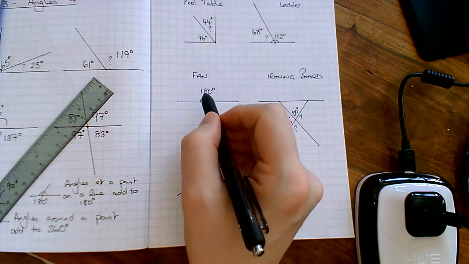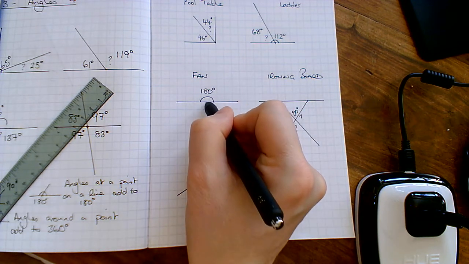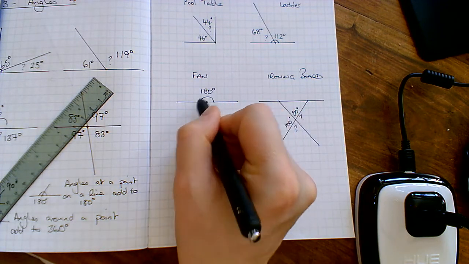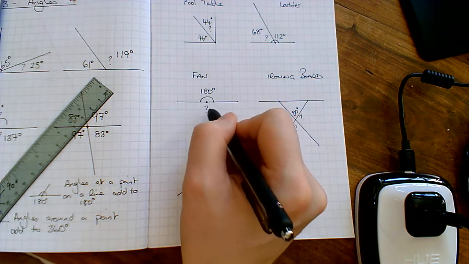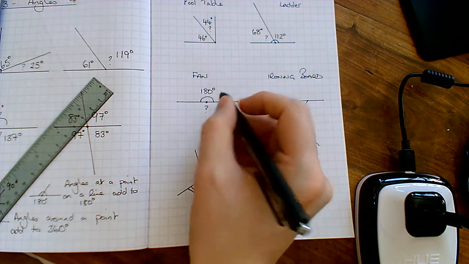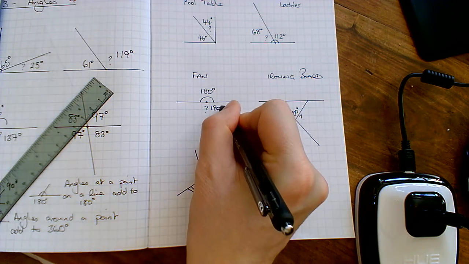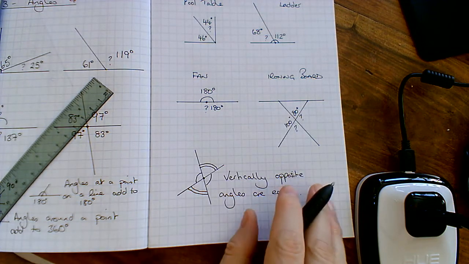This one's fairly straightforward. It's angles around the point, so the point is here, angles around this point add up to 360. So if I've got 180 on the top, I've got 180 on the bottom to make up 360. So that one was quite nice when I got that one.